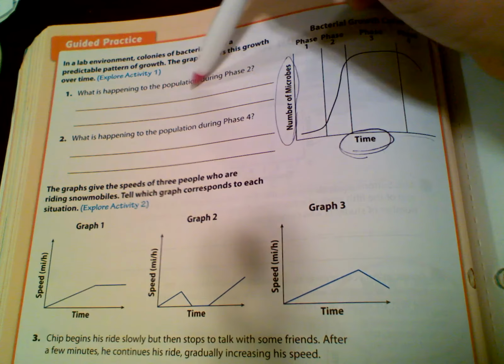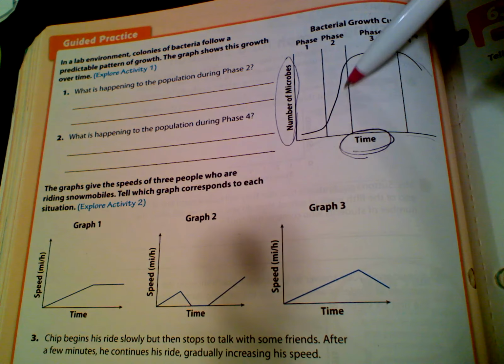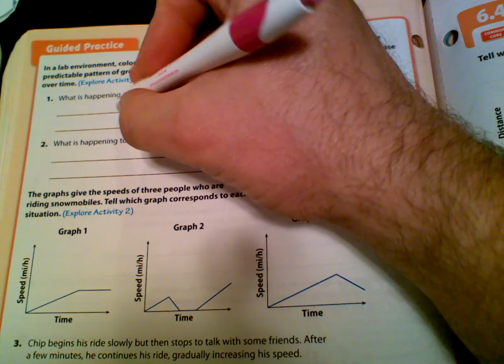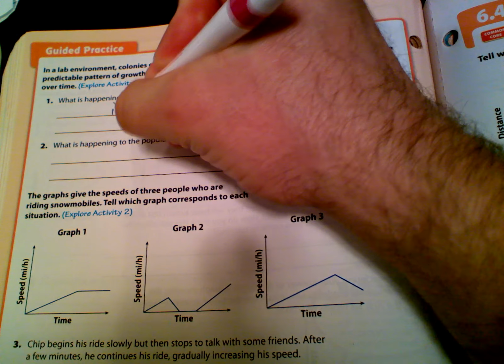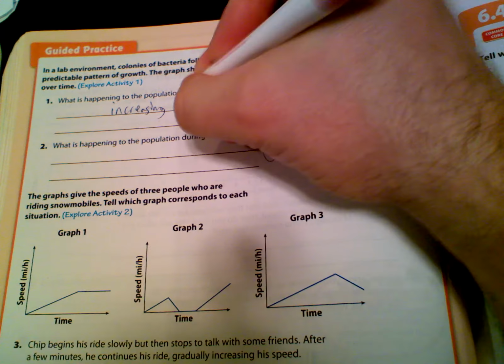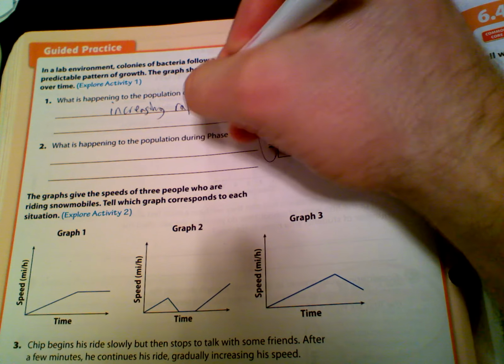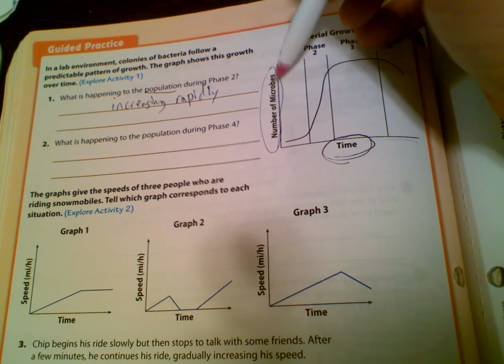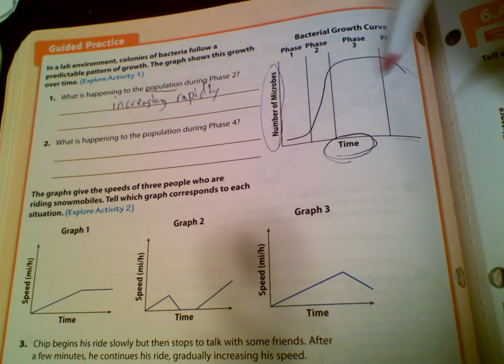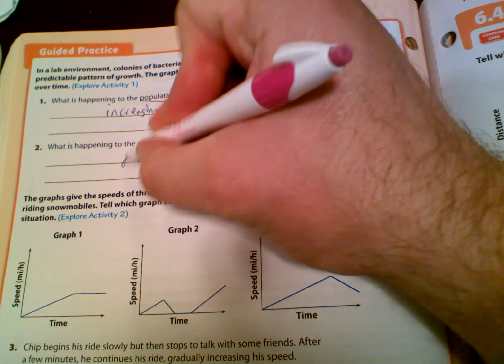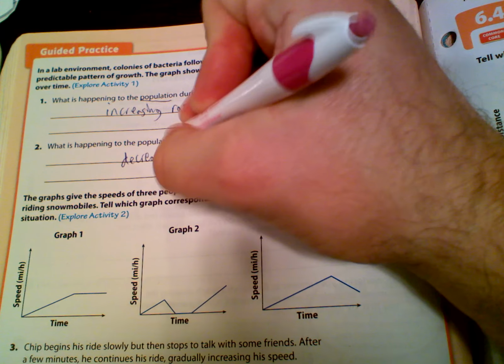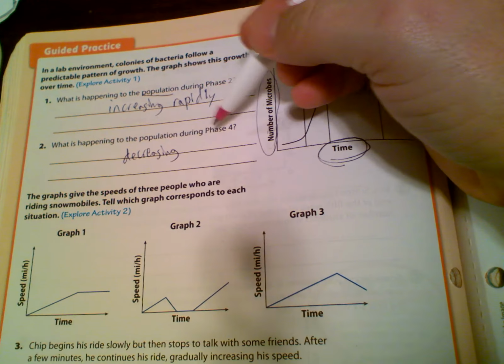So what is happening to the population during phase two? We can see the number of microbes is increasing. So it's increasing rapidly. Or you could say quickly. That's what's happening to the population. That's just a fancy word saying how many microbes are there or how much bacteria. What is happening to the population or the bacteria during phase four? Well, it's decreasing. It's starting to decrease. Okay, that's all you got to put for those.